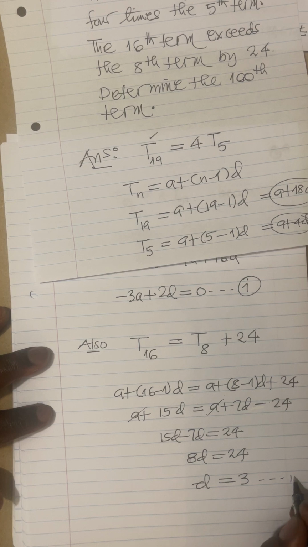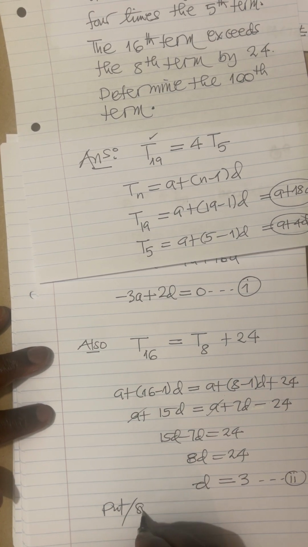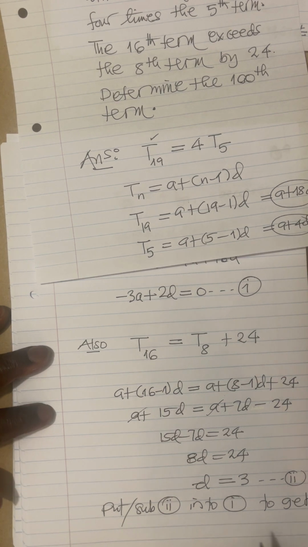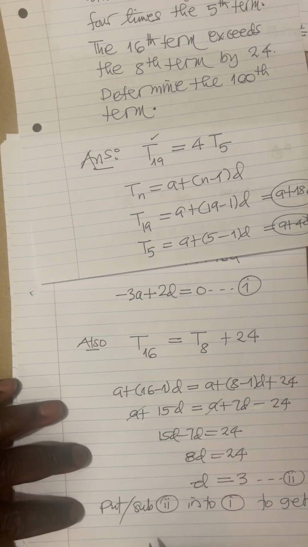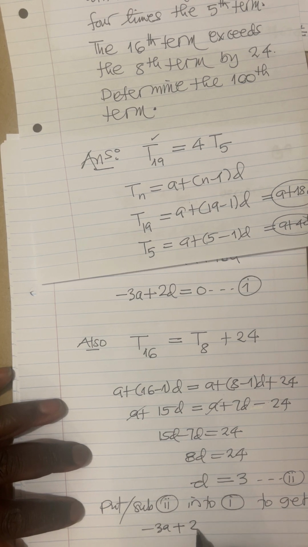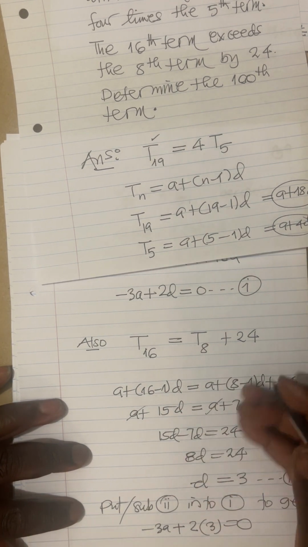We can call this equation number 2. And we sub equation number 2 into equation number 1 to get, remember, equation number 1 is minus 3a plus 2, our d is 3, and this equals 0. Let me not forget this part here.